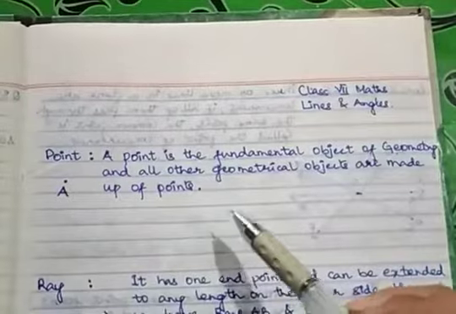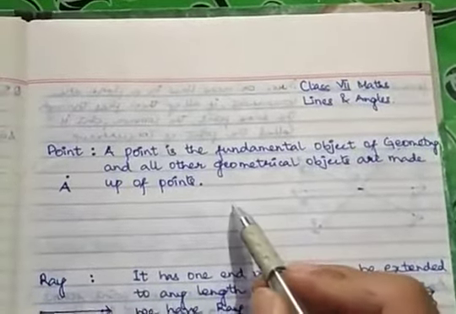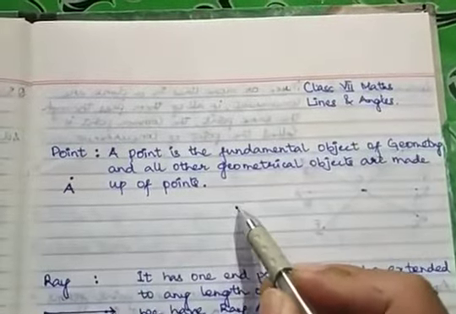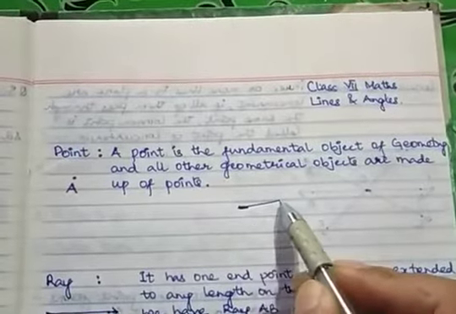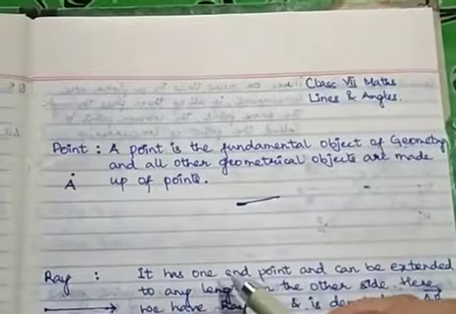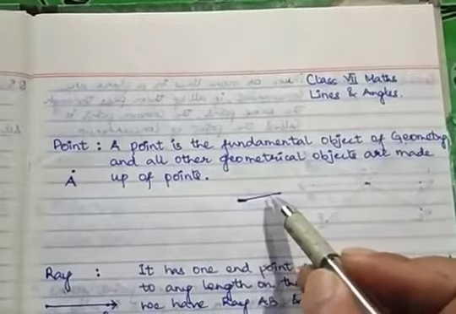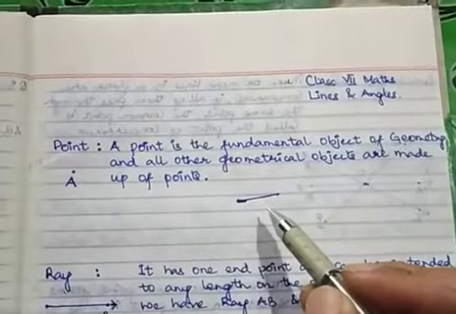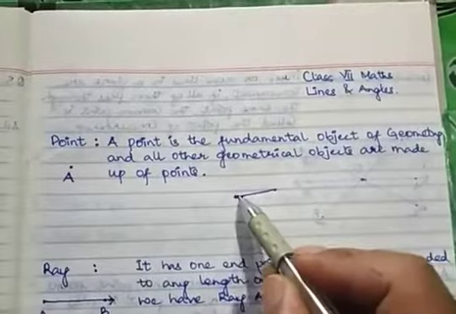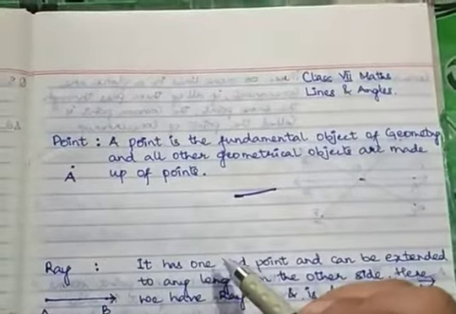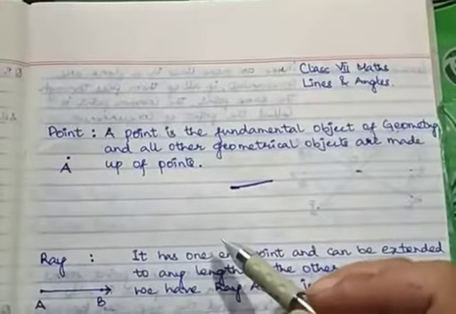Now you can ask me how all other geometrical objects can be made up of points. See, if I make a point here, and similarly a point here, and without giving any spaces I continue to make points, can I make a straight line? Can I make a line from points? If I continue making points without any space between them, can they be seen as a line? Of course the answer is yes. This is how geometrical objects are made up of points.